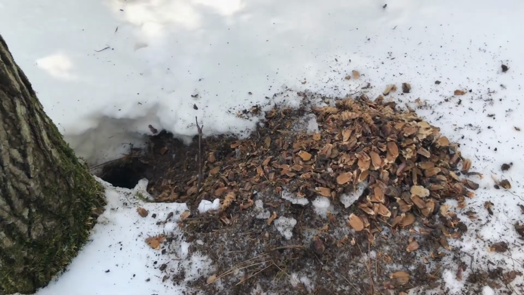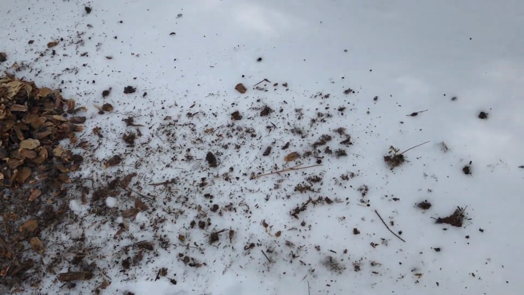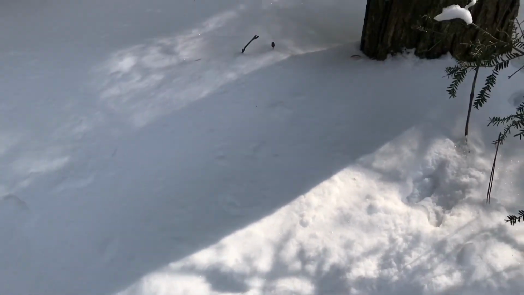Here we see evidence of an animal that dug up a cone that it had buried. It ate the seeds from the pine cone and then hopped just in 2 hops from the hole over to a tree and climbed up the tree. This is from a squirrel.